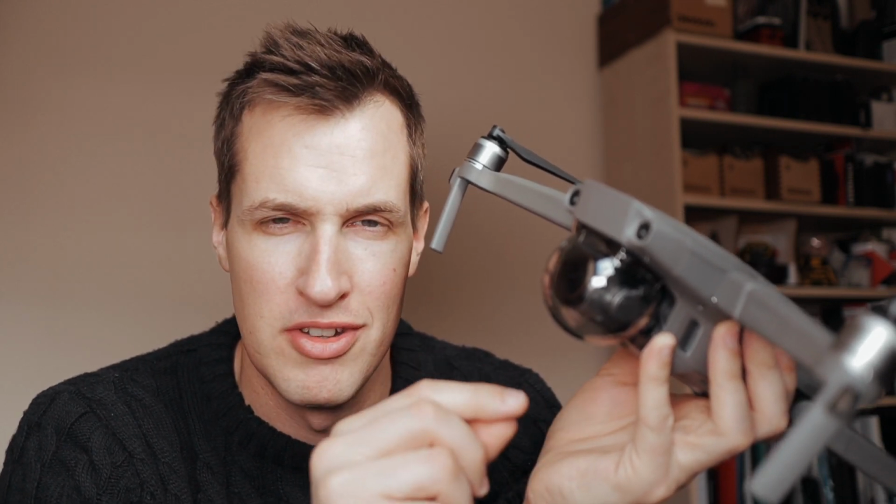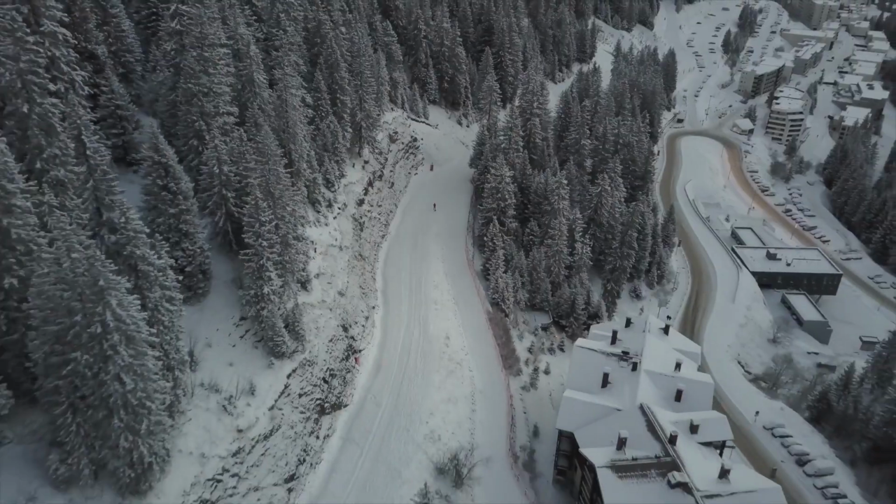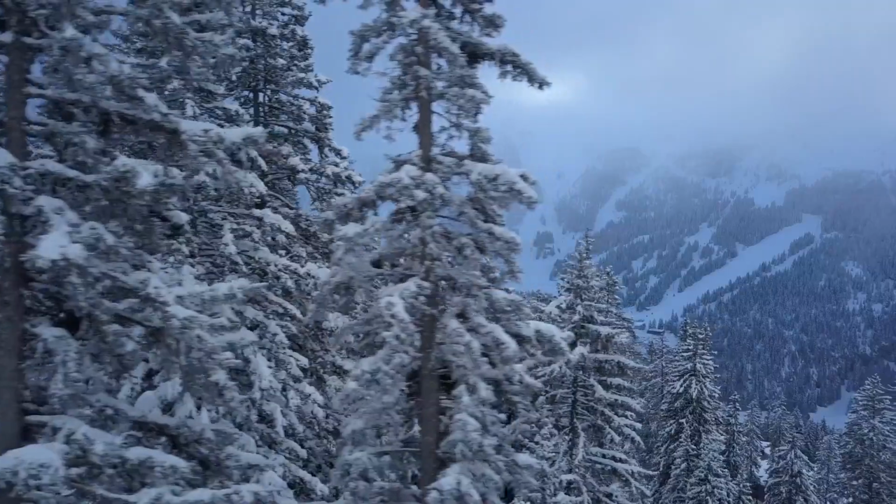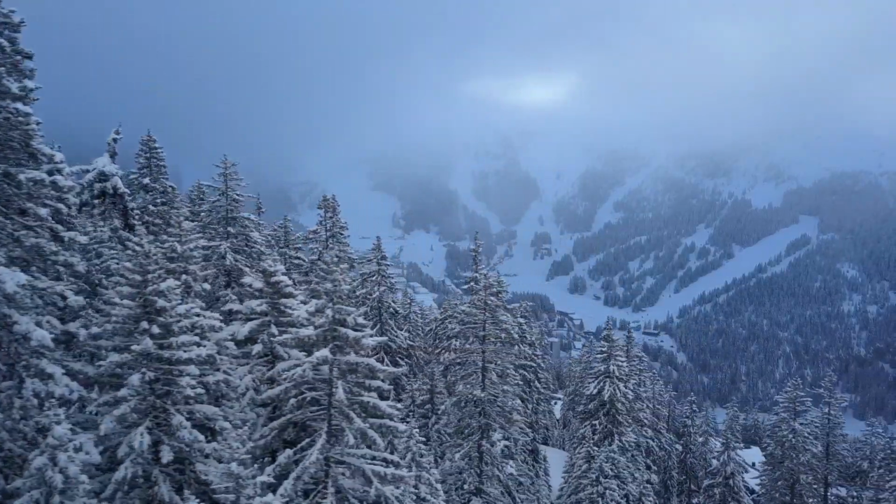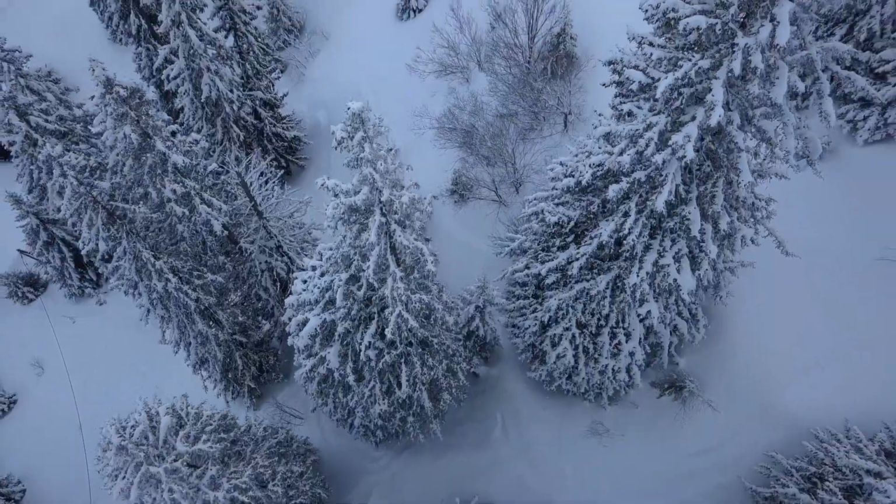That knowing what settings to use will make a massive difference to the kind of images that you get out of this thing. Case in point, I'm going to show you two clips. Clip number 1 and clip number 2. Believe it or not, that was shot on exactly the same drone.